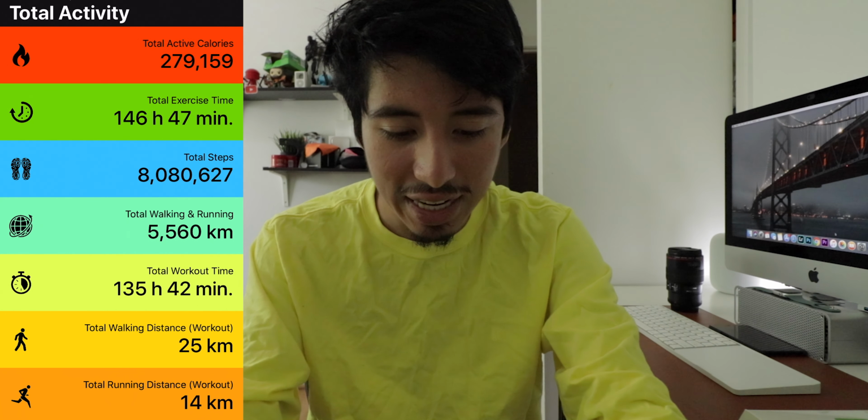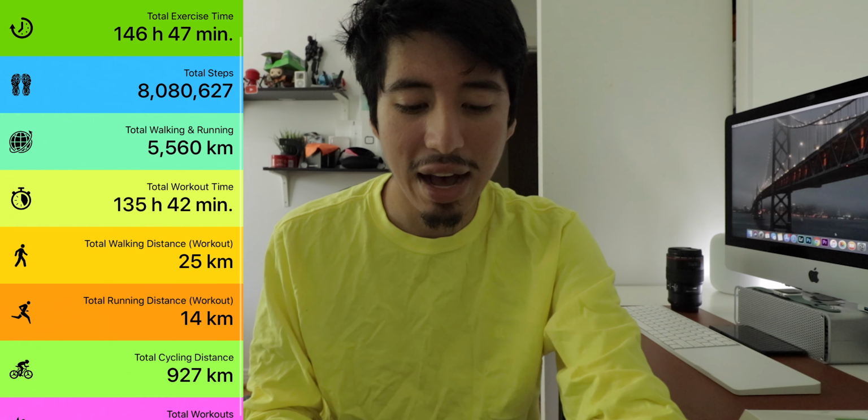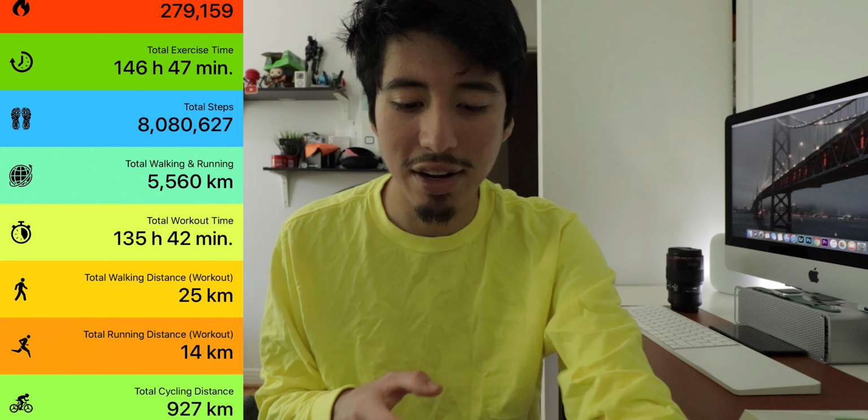So yeah, just a really fantastic app to look at the information in a simple way, and it's free to download as well. It's just a great app to have this information, to know your total activity stats right on your iPhone.